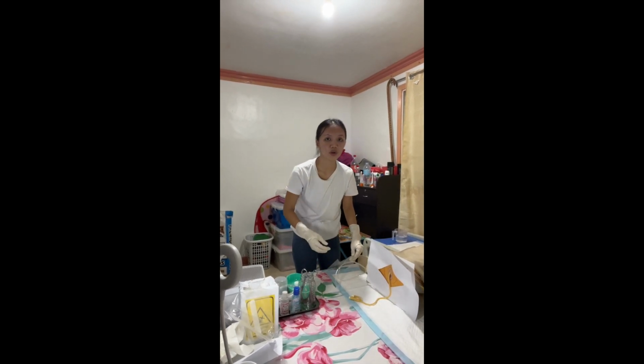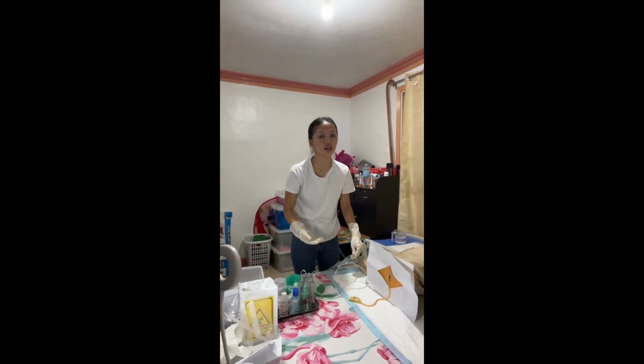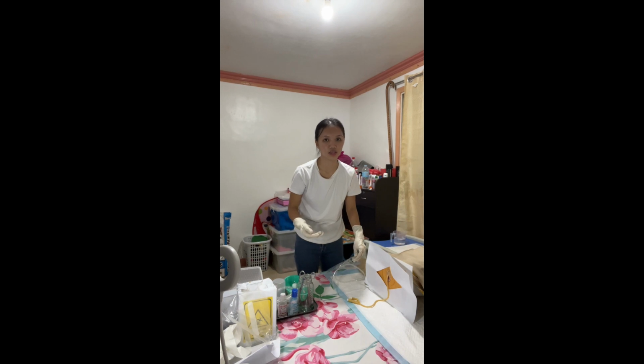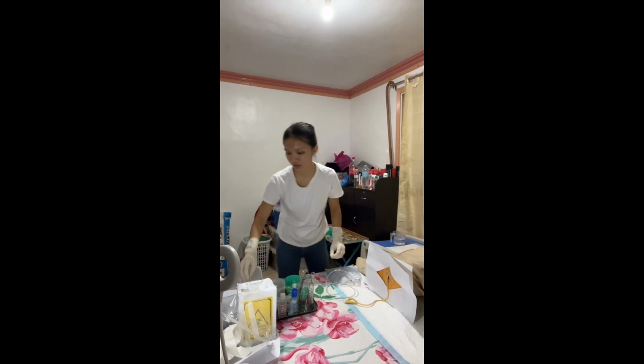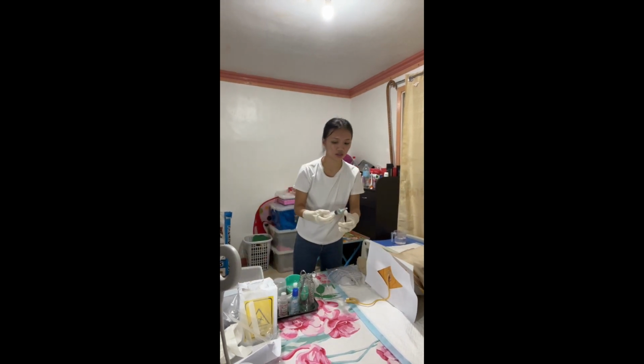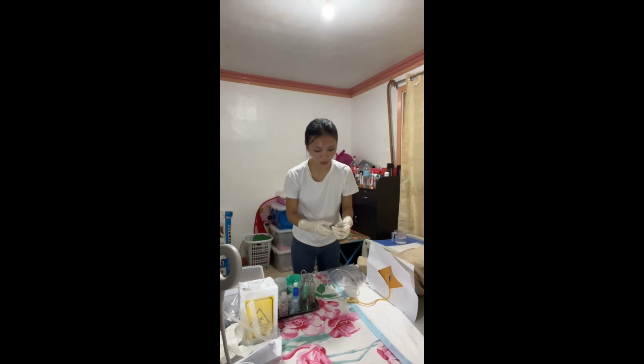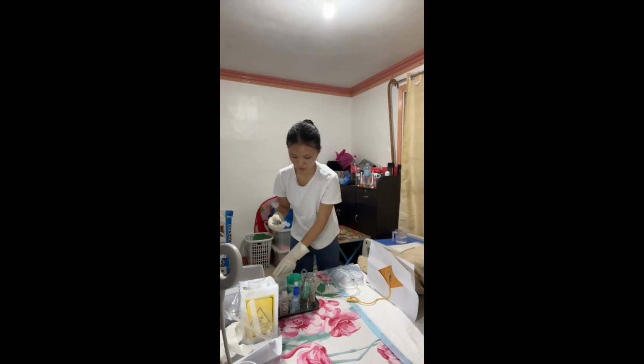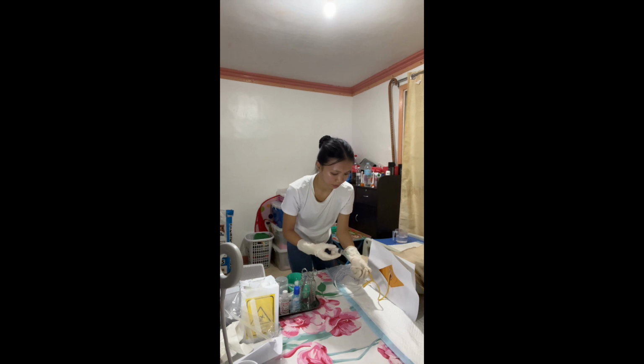Next, we are going to inflate the balloon with 10 to 15 cc of sterile water using our 15 to 20 cc syringe. So this is our 15 to 20 cc syringe, and we are going to inflate our catheter with sterile water.